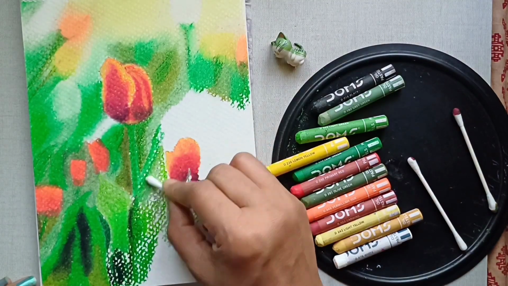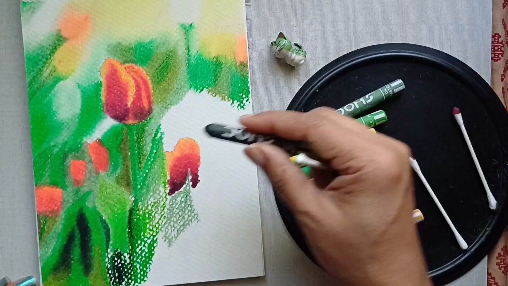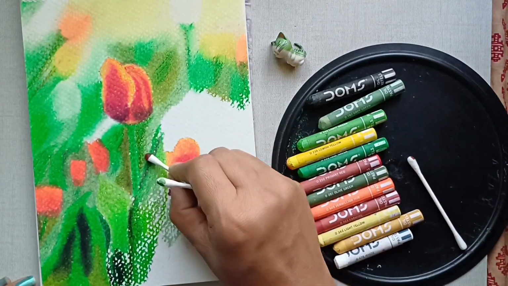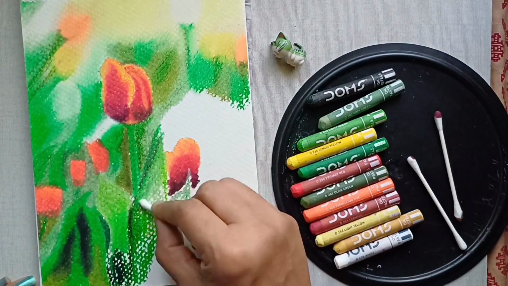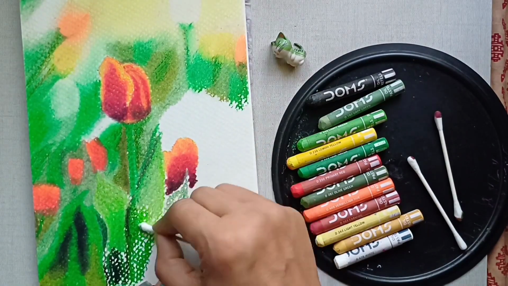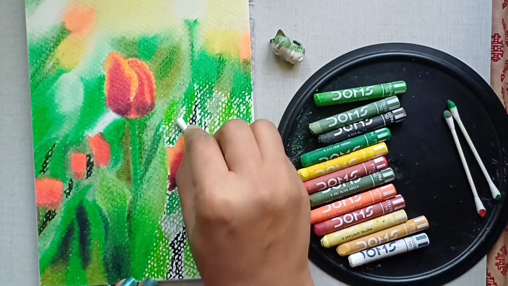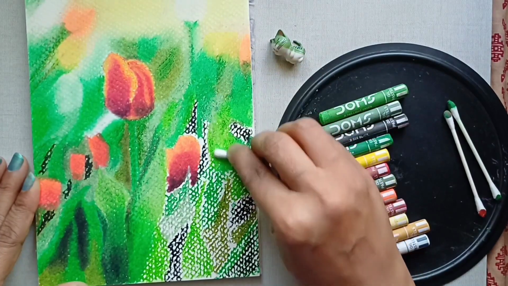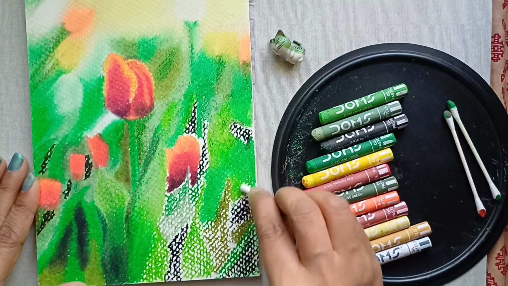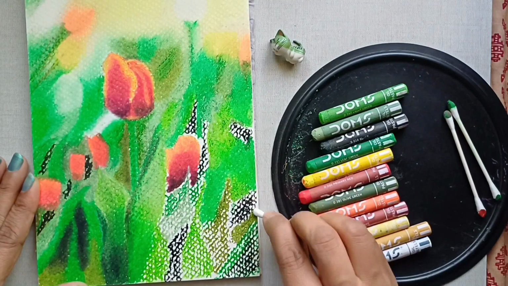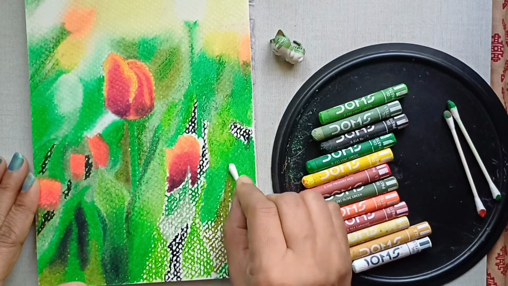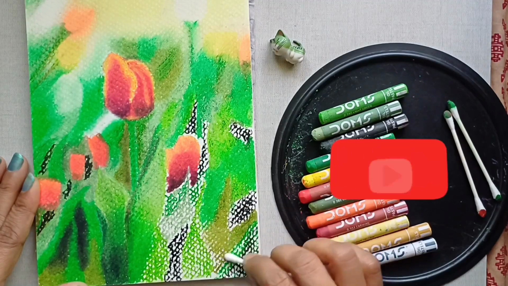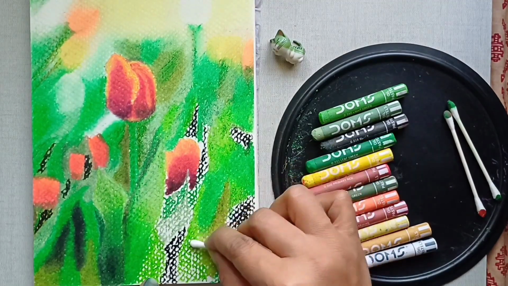So I'm just doing this as an experiment. Let me see how I'm going to finish this entire drawing. I love to use this oil pastel. I don't know why, but I love this. I feel it's so easy to handle. Only thing, for defining the small areas, we have to use big diagrams.